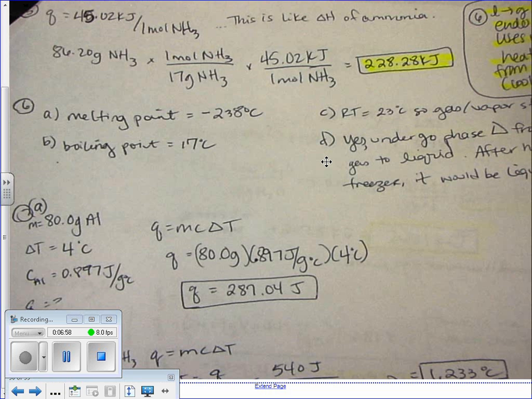So if I gave you 86.2 grams of ammonia, your job was first to go to moles, which is our first step for a lot of these. And this is like delta H of anything like we had for water. It's just a different number: 45.02 kilojoules per mole. So if you had to figure out how many kilojoules that required, it was just multiplying across via stoichiometry. So about 230 kilojoules. We got that one. Okay. Anything else on the unit review?